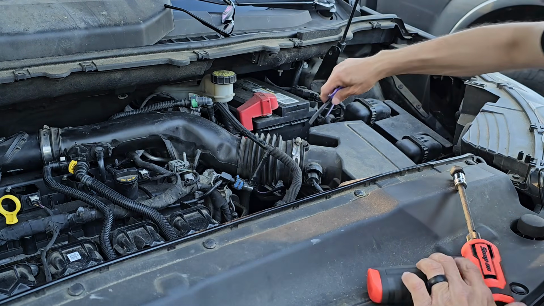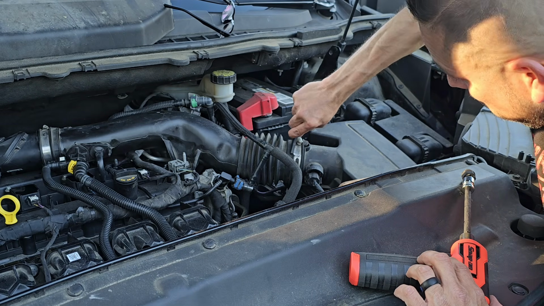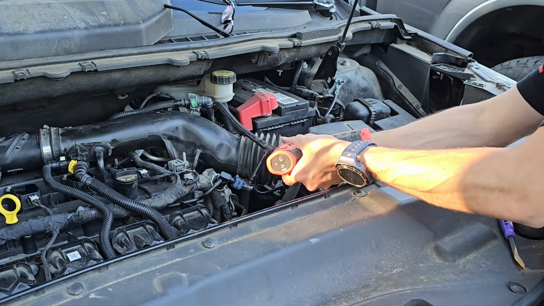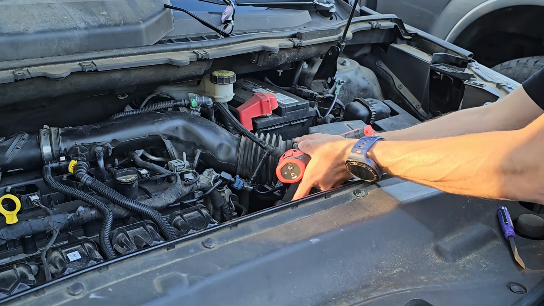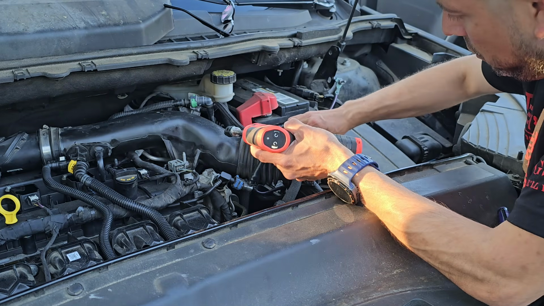Let me just make sure I put this on. I'm trying to chew up on me. That's going to chew on the hose a little bit, so we want to make sure that's kind of pushed in.